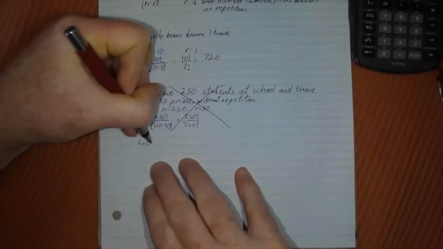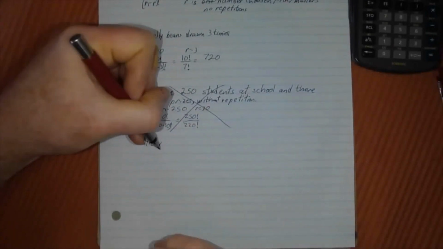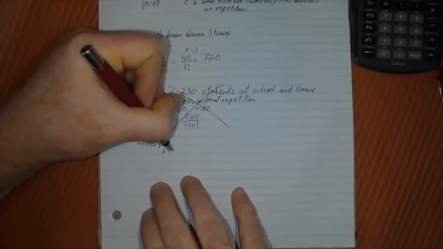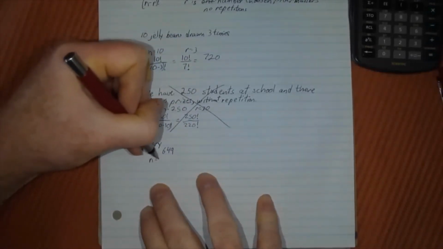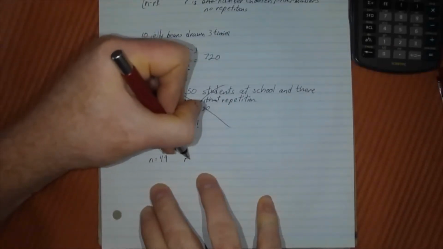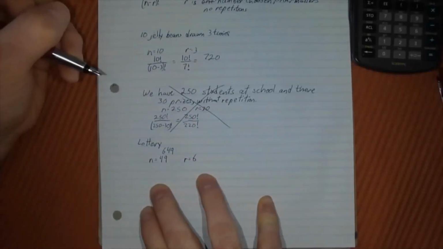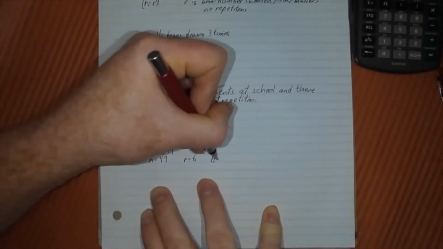Lottery. Okay, 6/49. I believe there are n equals 49 balls. r equals 6 draws. Okay? How many combinations?